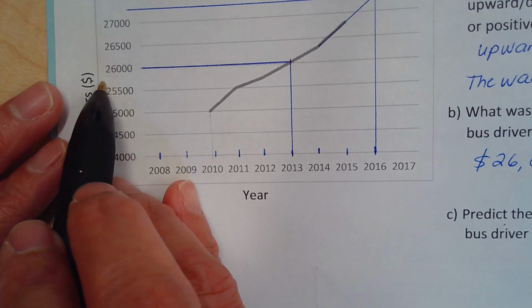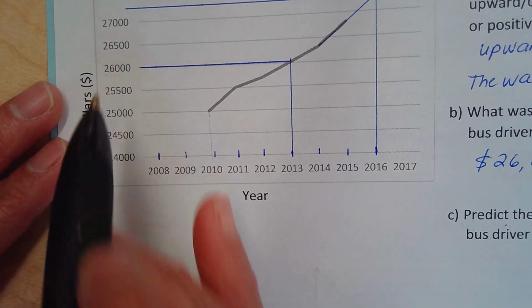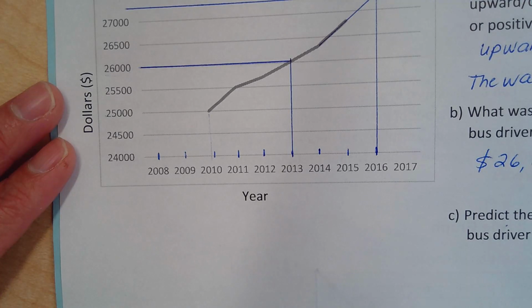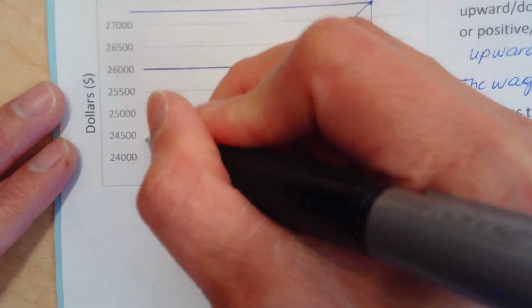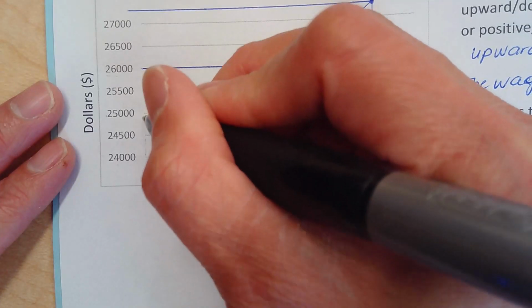What do you think is going on? What is the increment? What is it going up by? 500. 500, right? So this much space is increased by 500.